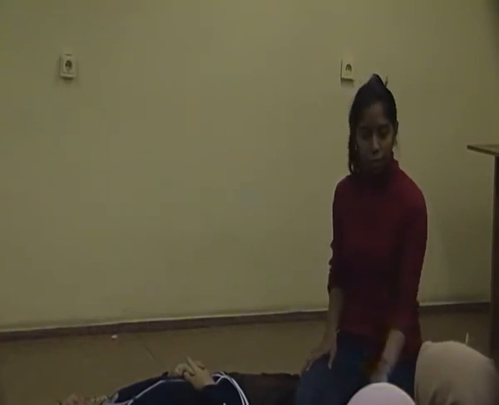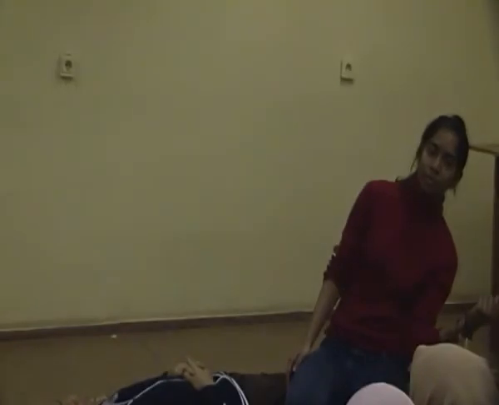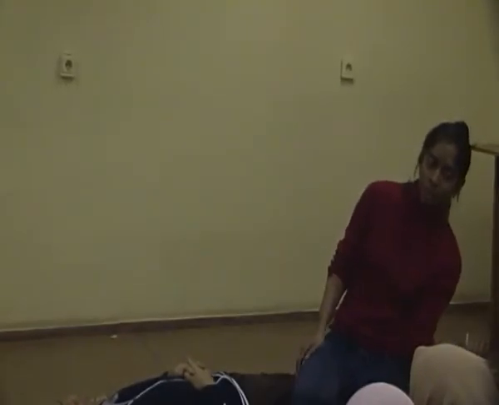Grade 2, he can only do that if gravity is removed. If in grade 3 he can do this, for grade 2 he cannot. He needs to lie down and then only can move the hand a little bit. But he can still move.